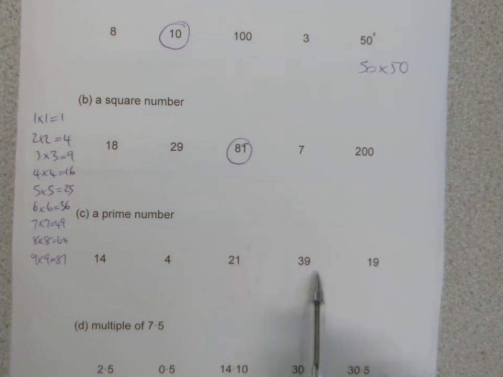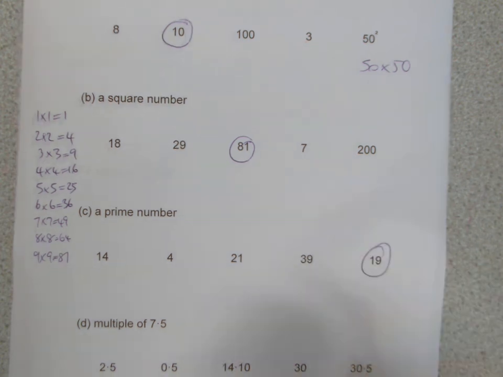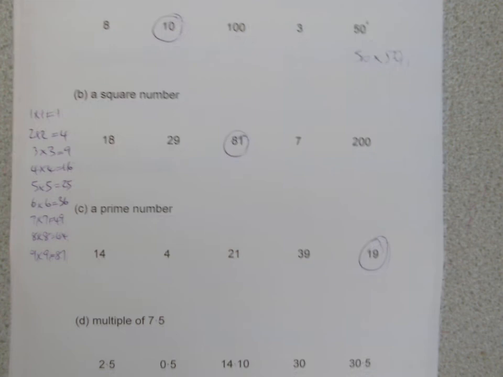There's more than 2 factors. Remember, for prime, it's got to be exactly 2 factors. 39, well, 1 goes into it, 3 goes into it, 13 goes into it, 39, forget it. 19 is the one that's prime. If you think about it, 19 only has two factors, 1 and 19, 1 and itself.